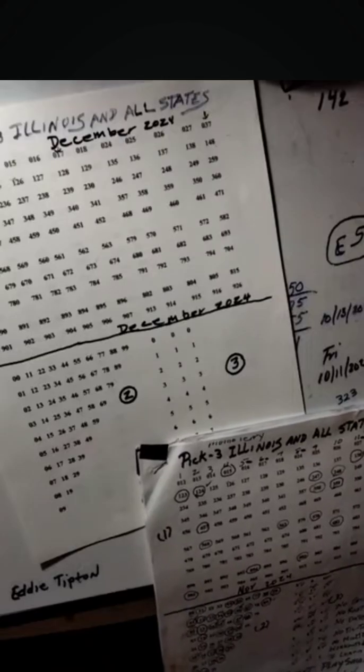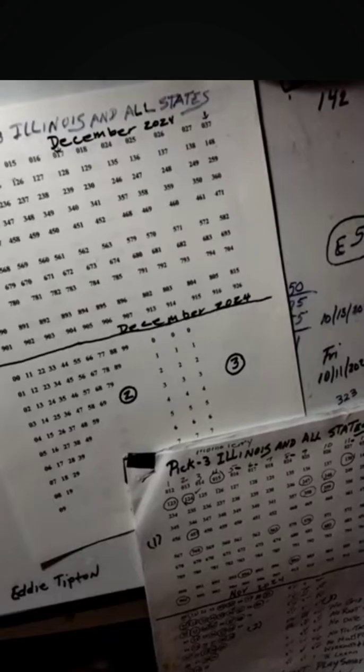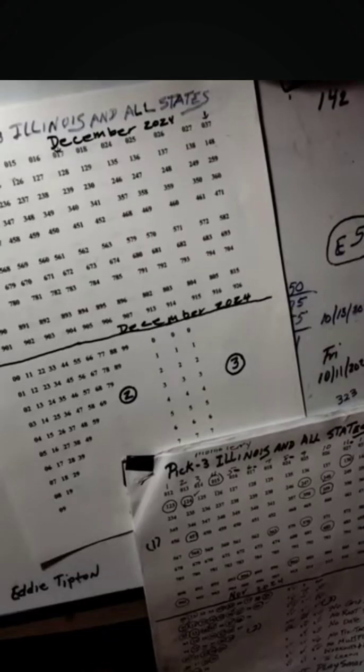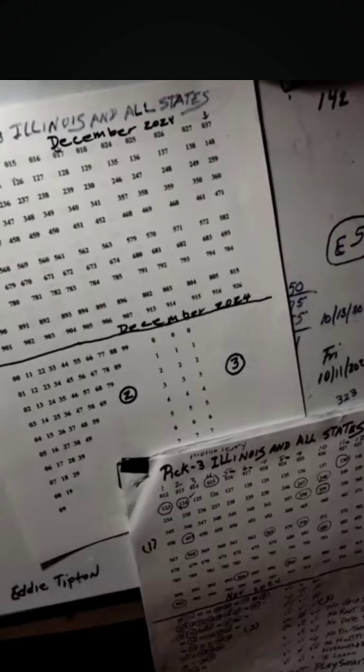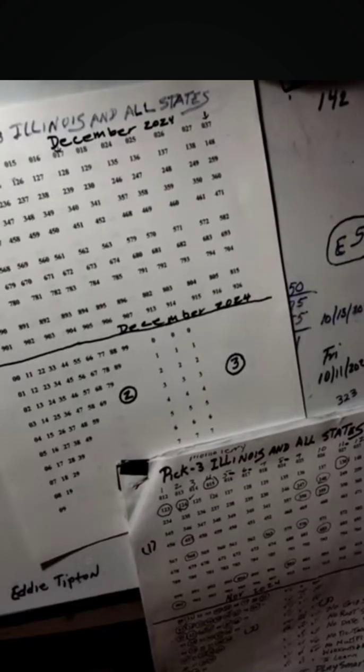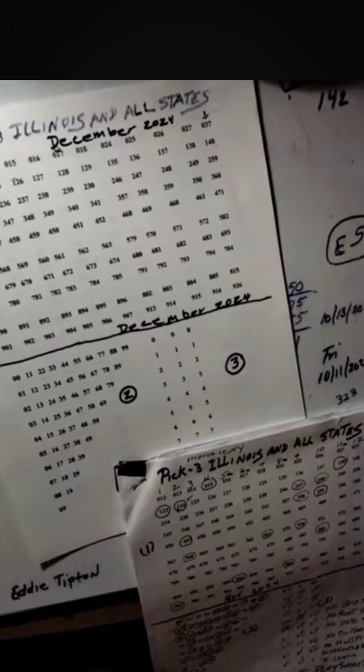Singles, you got 6 ways of them coming, so you got more of a chance of winning. Doubles, you only got 3 ways of them coming, so you got a lesser chance of winning. And triples, you only got 1 way of them coming, and they're even lesser of a chance of winning. And they're the least, and most people play them the most, believe it or not. Less chance of winning triples than any other numbers in Pick 3.